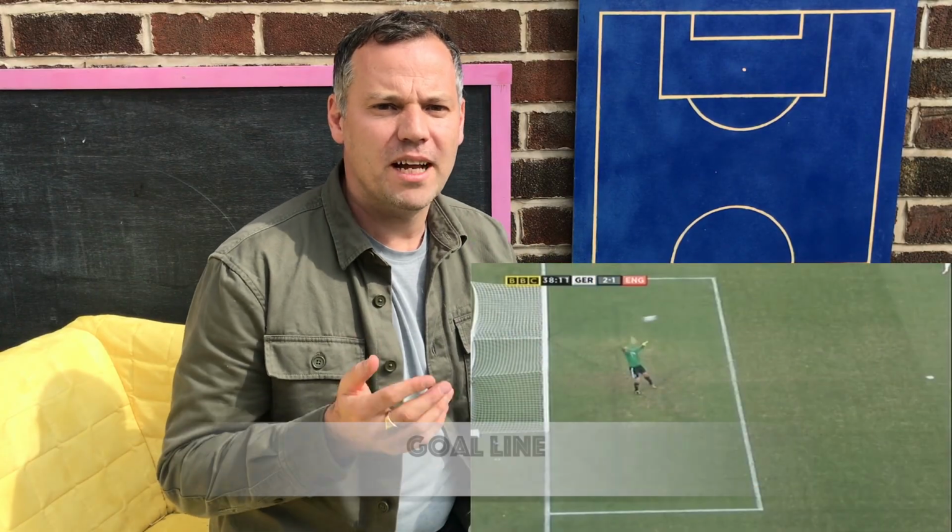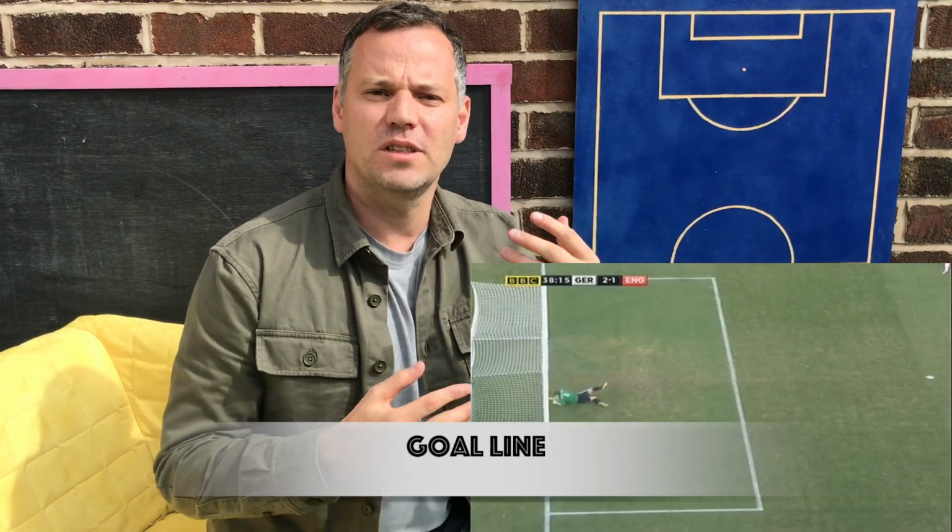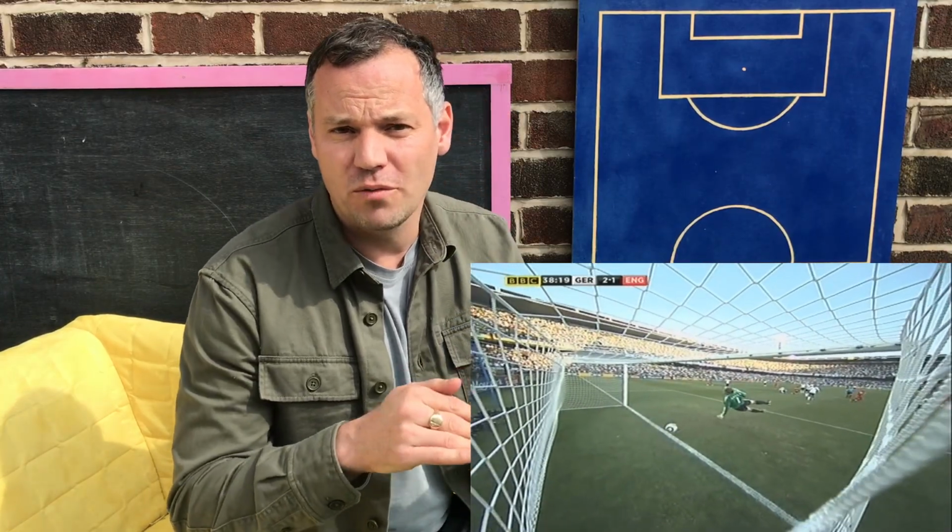In the goal area, we have the goal line. So before Hawkeye, before technology, some goals were scored that maybe were not over the goal line, and maybe some goals were given that were before the goal line.